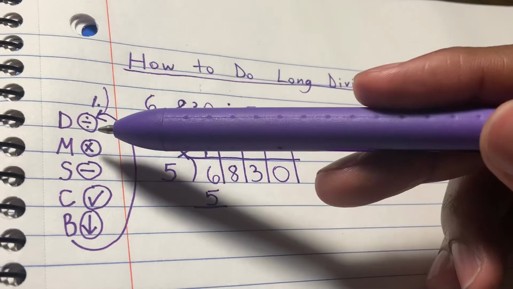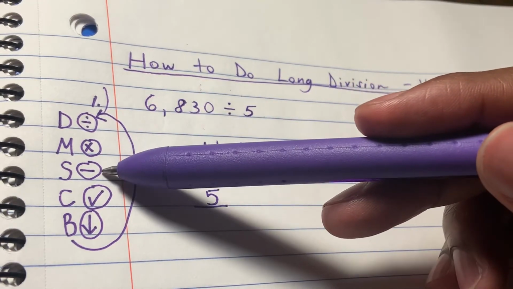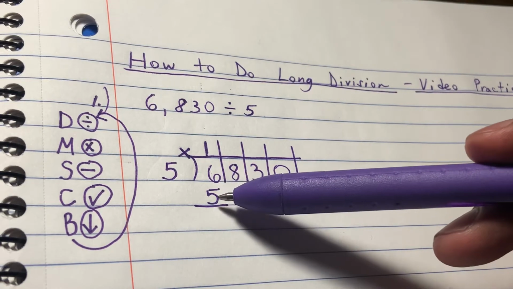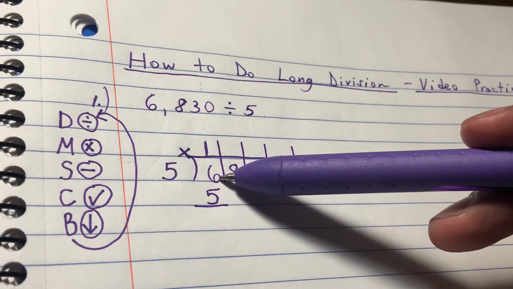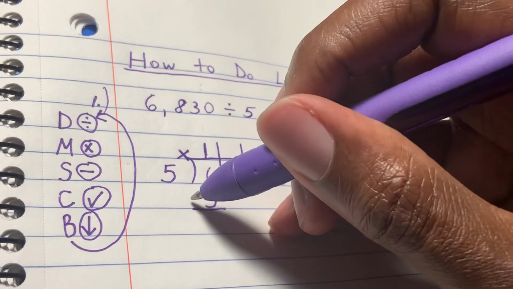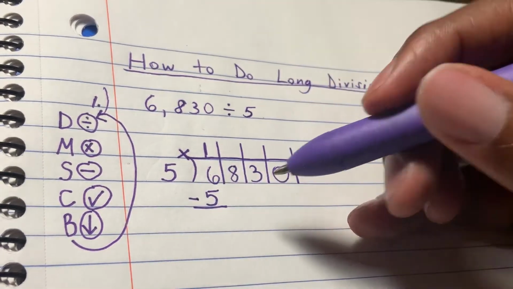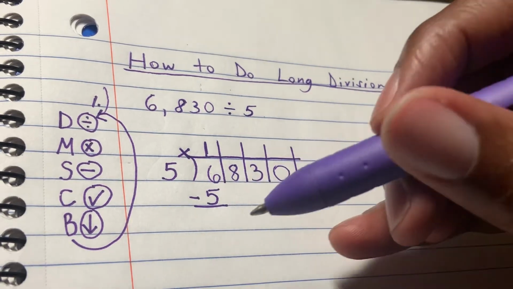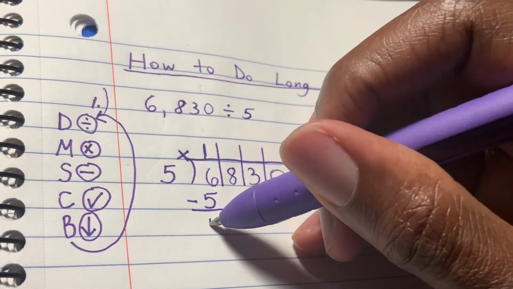That's my multiply step. Now I subtract. I'm subtracting 6 minus 5, or you can say I'm subtracting 5 from 6. Please put the subtraction sign, okay, so that you know what operation you're performing. What is 6 take away 5? Okay, someone just said that's 1, Mr. Barbier. Yes, you are correct.